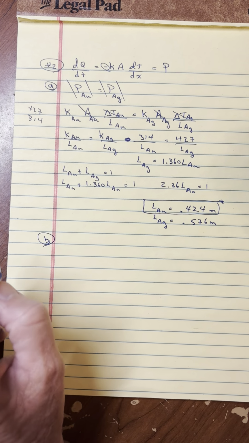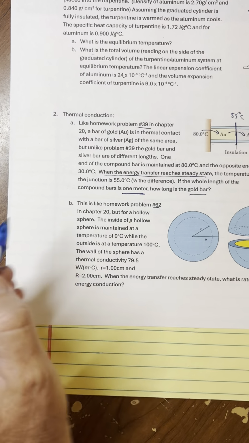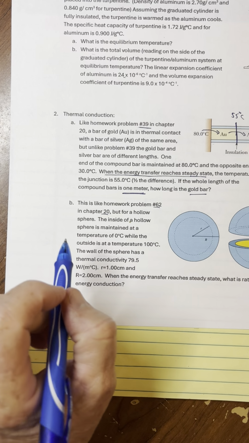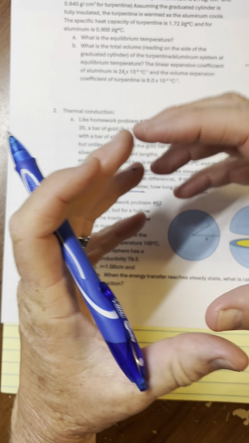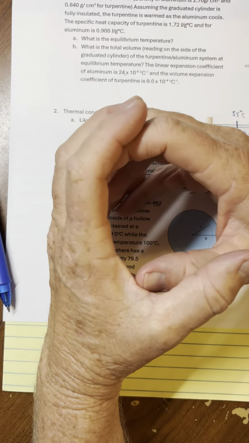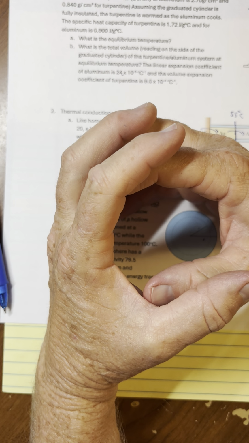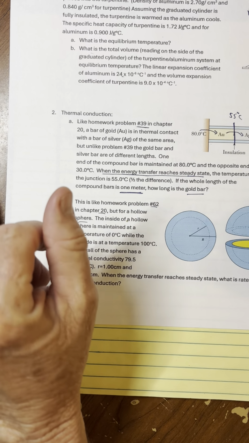Now, part B, as the problem says, this is like problem number 62, also from chapter 20. But now we have a hollow sphere. And if you remember this one for the homework, it was a hollow cylinder. It was kind of like a water heater or a hot water pipe where you could calculate the rate at which energy transfers out. If it was a cold water pipe, like one of these chilling pipes you see in a lab or some industrial area, energy would be flowing in and warming up the water.